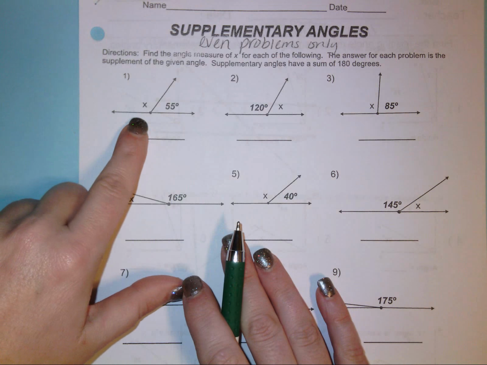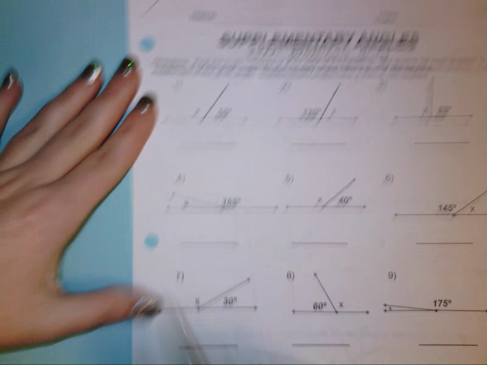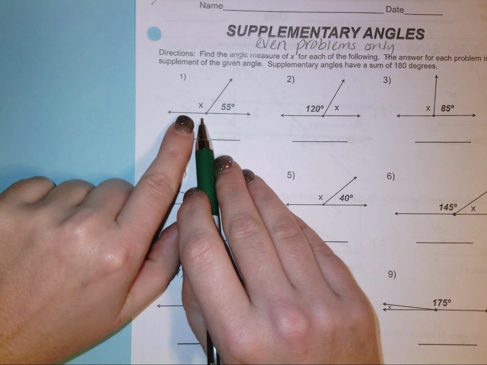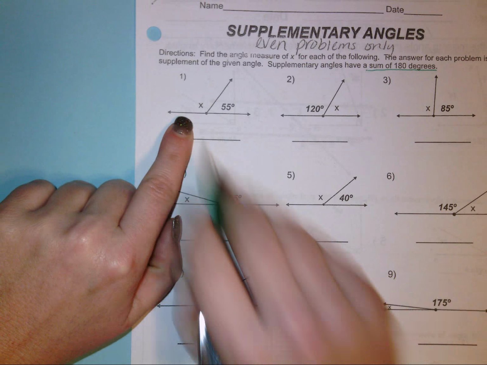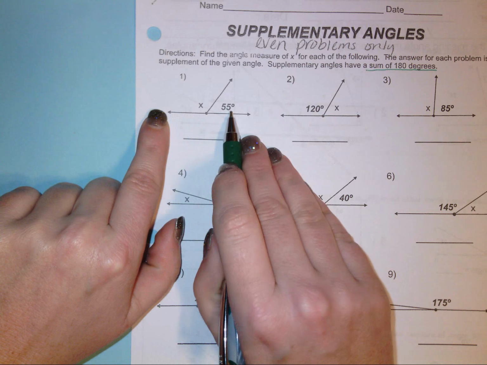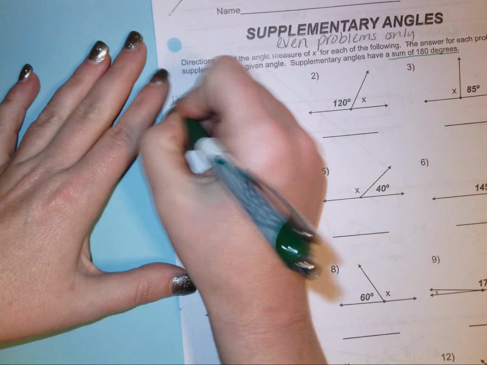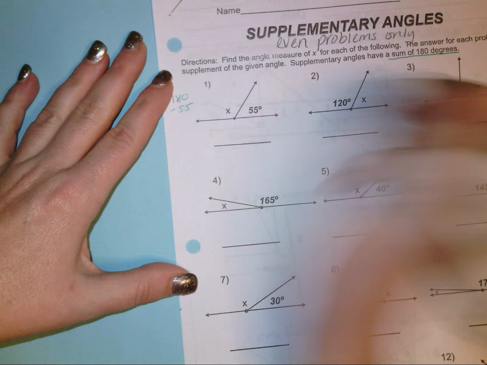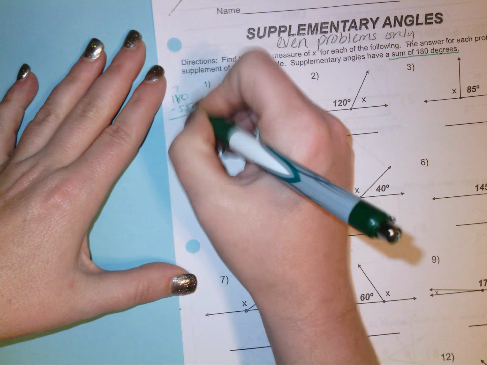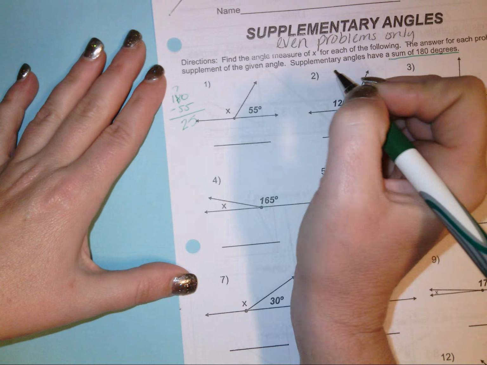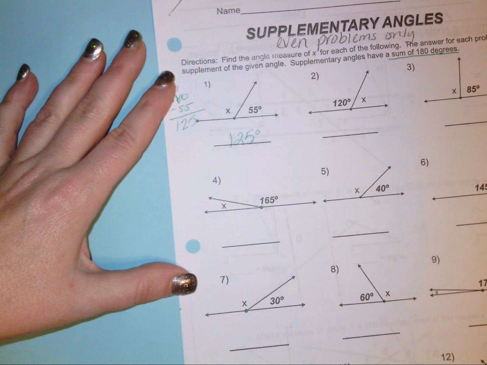So I'm going to work a couple of odd problems so that I'm not getting into your homework, but so that you have something to compare it to. So number one, we're looking for supplementary angles. Remember, supplementary angles have a sum of 180 degrees. So we're looking for what number I can add to 55 to make it 180. So I'm going to come right over here and subtract 180 minus 55. So I need to regroup. 10 minus 5 is 5, 7 minus 5 is 2, and 1 minus 0 is 1. So this one's going to be 125 degrees.